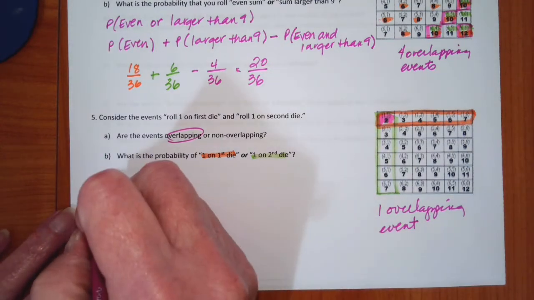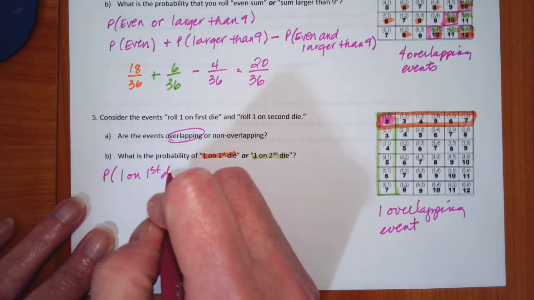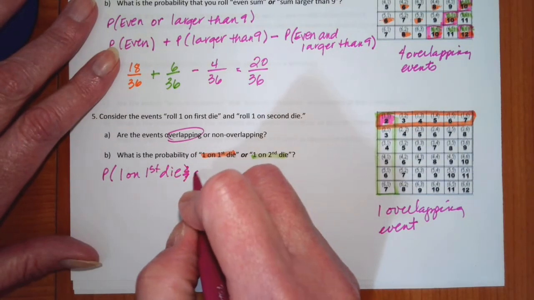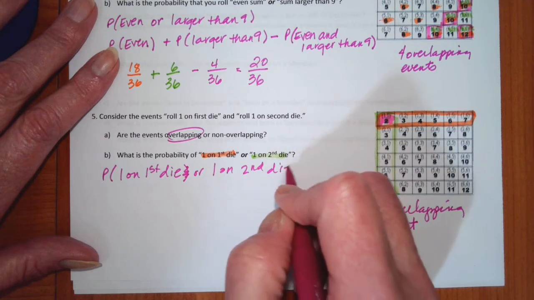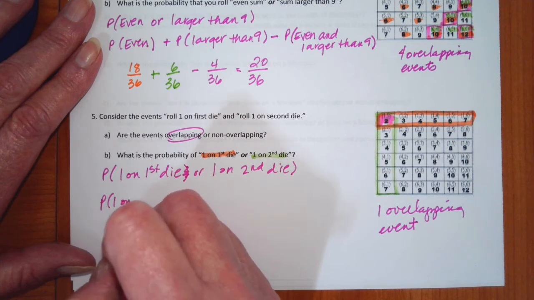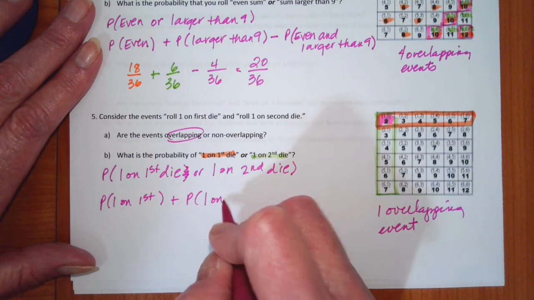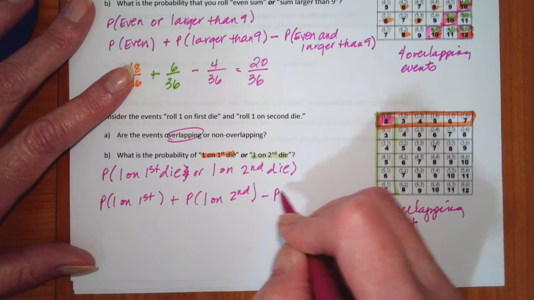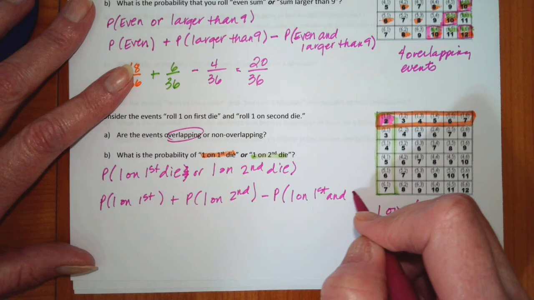Okay. So the probability of 1 on the first die, or 1 on the second die, is the probability of 1 on the first plus the probability of 1 on the second minus the probability of 1 on first and second.